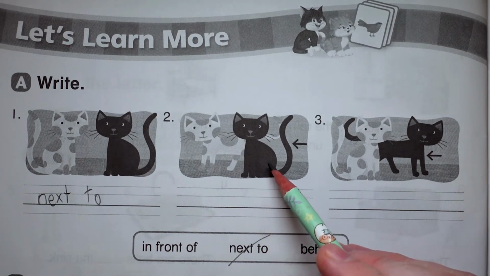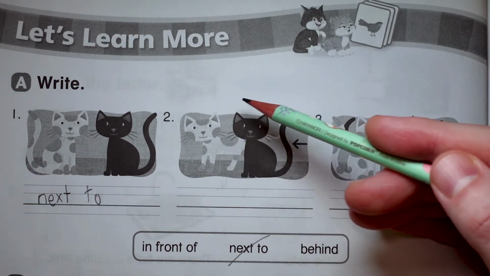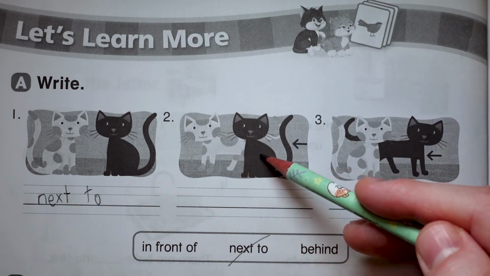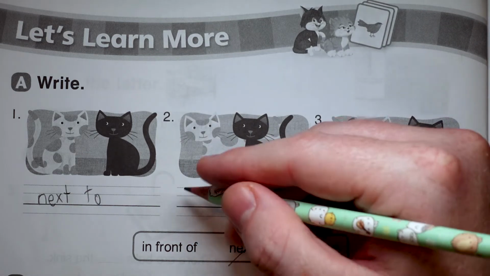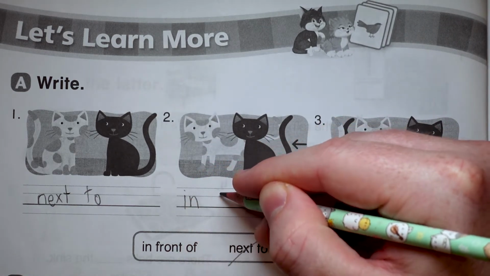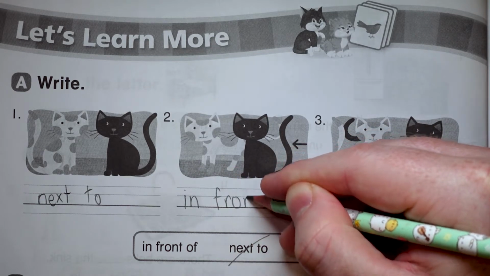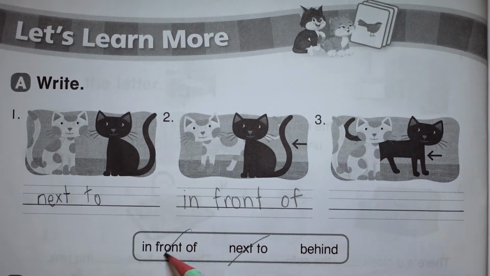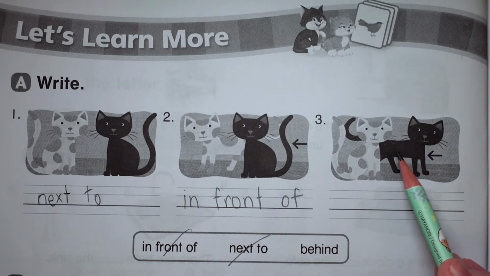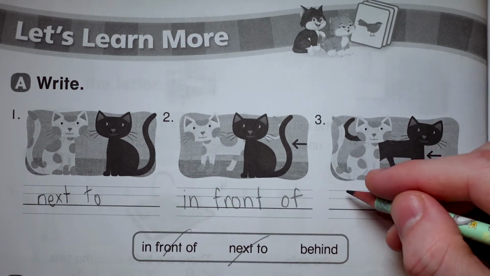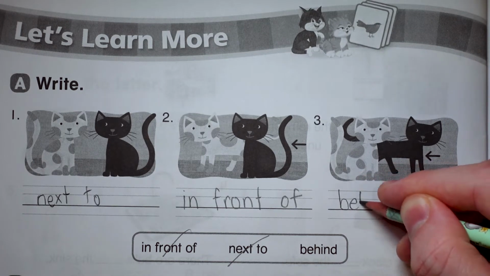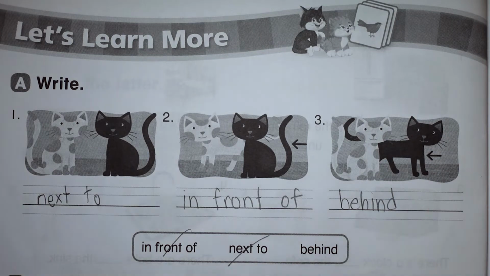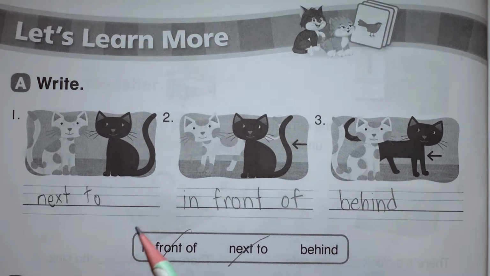In picture number 2, I'll cross off next to. It's the black cat again. And this time, is it in front of or behind? Well, in this case, it's in front of. So we'll write this. In, space, front of. And cross that off. Now there's only one left. So the black cat here is behind the spotted cat. B-E-H-I-N-D, behind. And part A is done already.